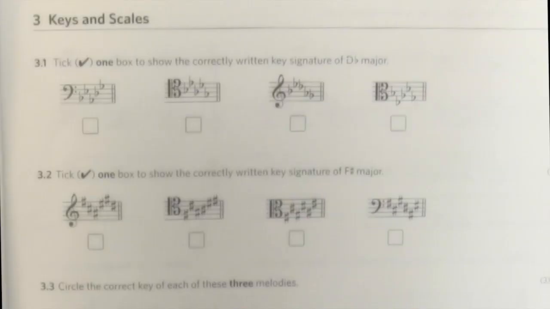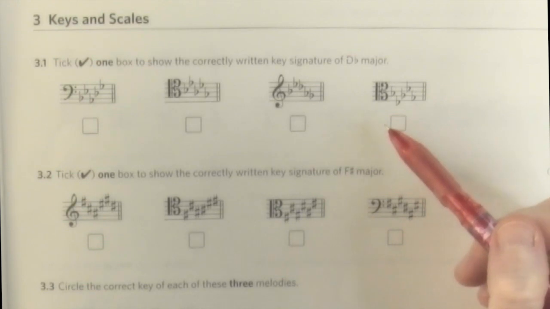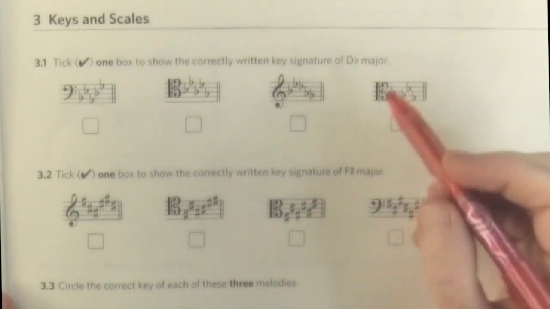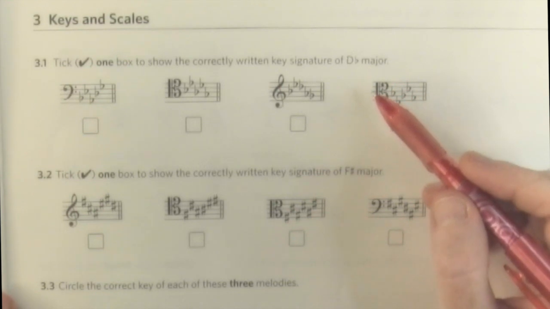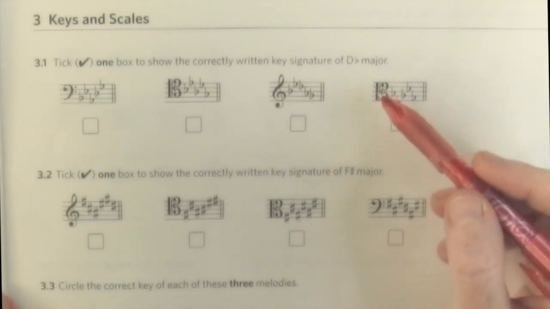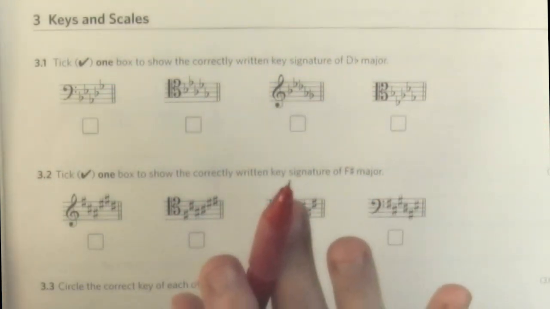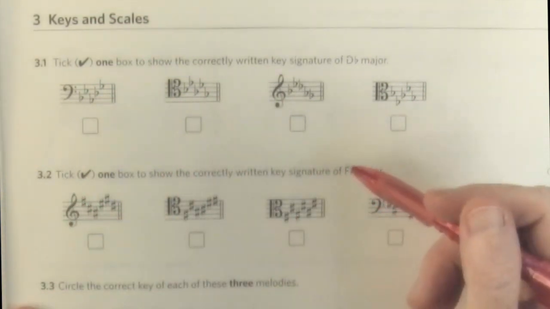Okay, the first 2 questions relate to key signatures, and we need to identify the correctly written key signatures of D flat major and F sharp major. To answer this question and all the others in this section, please go and watch the videos relating to key signatures linked below or via the card up here. I say lots of important things about keys and scales, and I don't use the circle of fifths because honestly I think it's too difficult and it's too brainy.